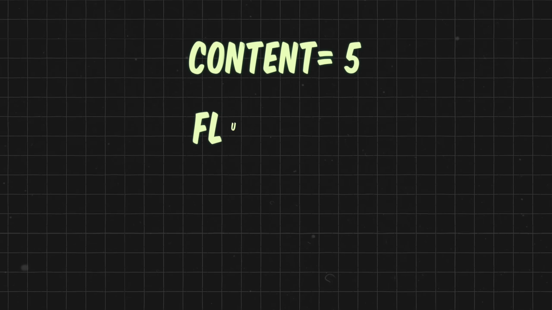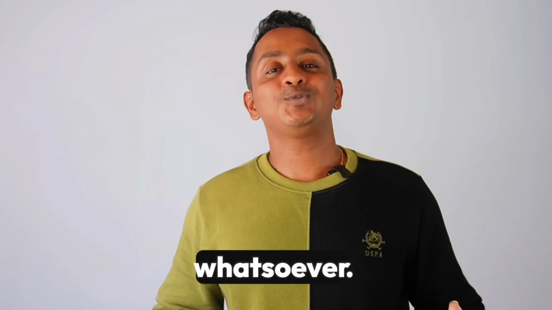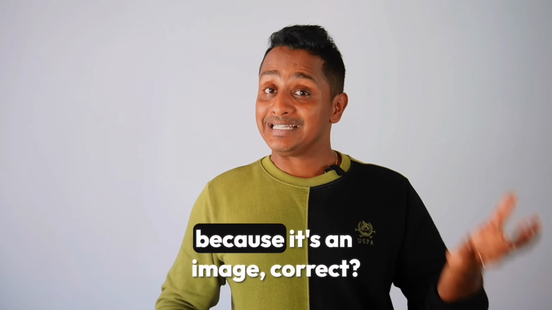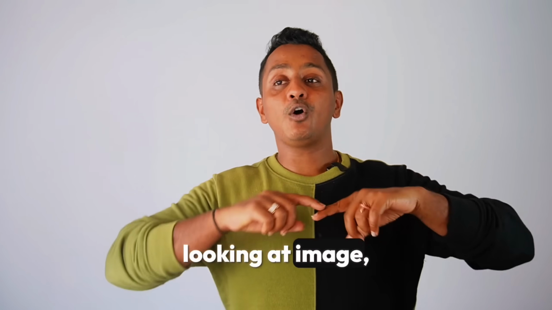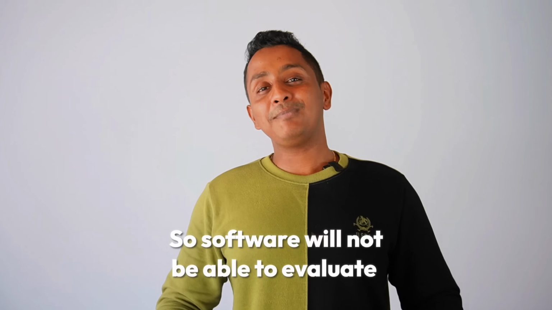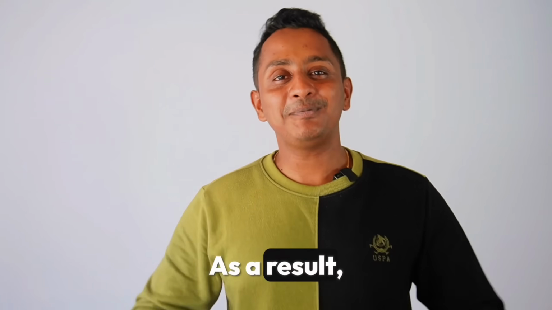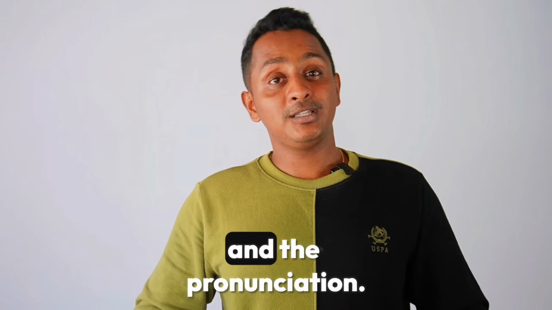So how are we evaluated? Very simple. Pearson says 5 for content, 5 for fluency, 5 for pronunciation. But from our experience, content has no relevance whatsoever. It's not going to give you marks because it's an image. If you have 1,000 students looking at an image, all 1,000 will have a different answer. So software will not be able to evaluate the content clearly and correctly. As a result, Pearson is not giving preference to the content. All they want is the fluency and the pronunciation.